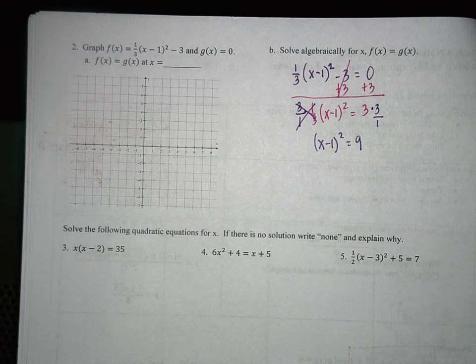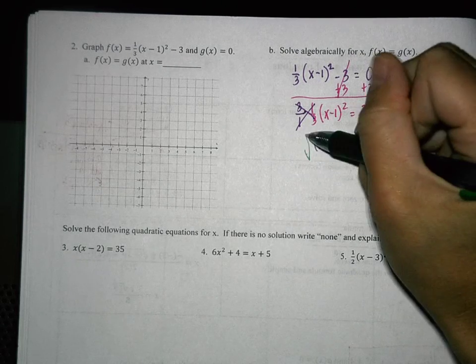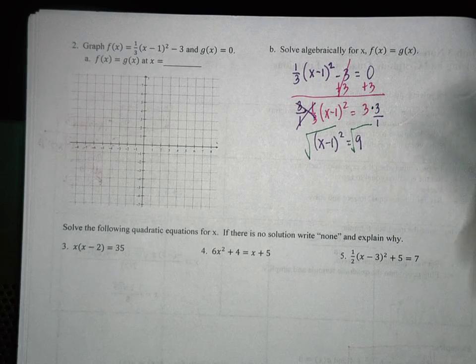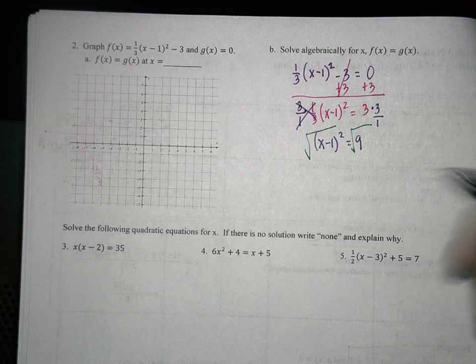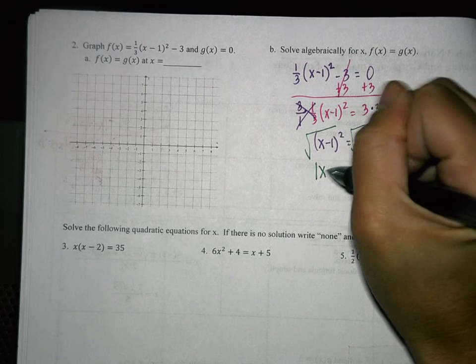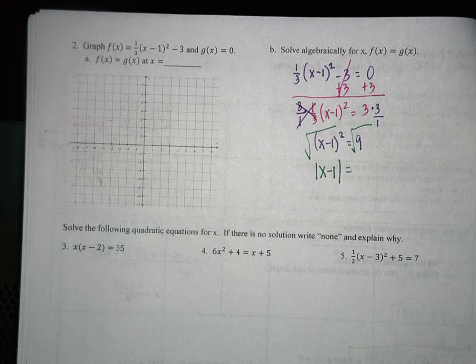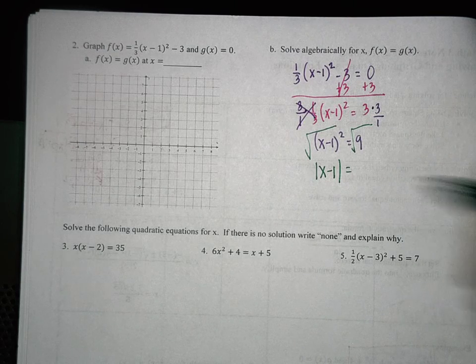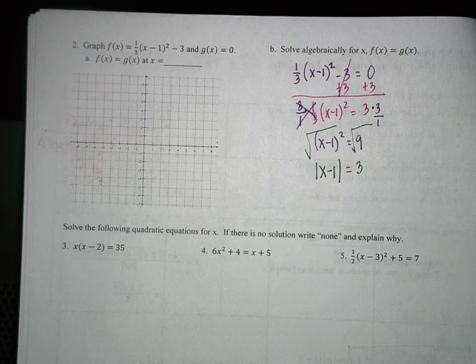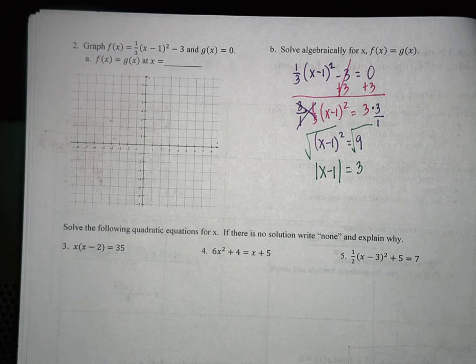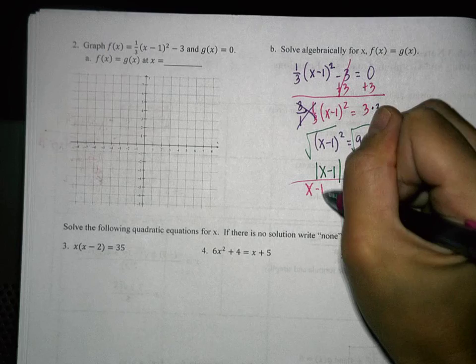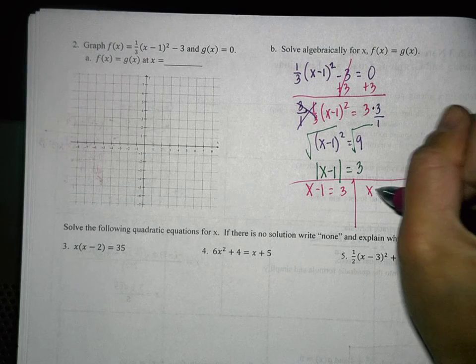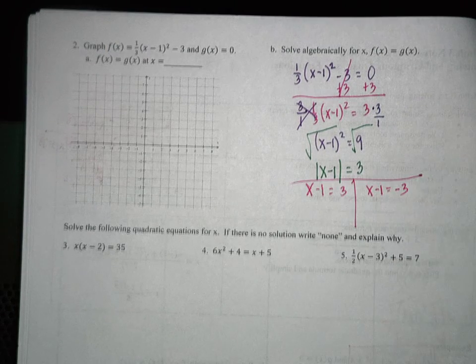Okay, next, what would I do? Take the square root. Good. We take the square root of both sides. Whenever I take the square root of a variable, what does my answer become? Very good. Absolute value of x minus 1 equals, and the square root of 9 is 3. Now we set up our two different equations. So we have x minus 1 equals 3, and x minus 1 equals -3.